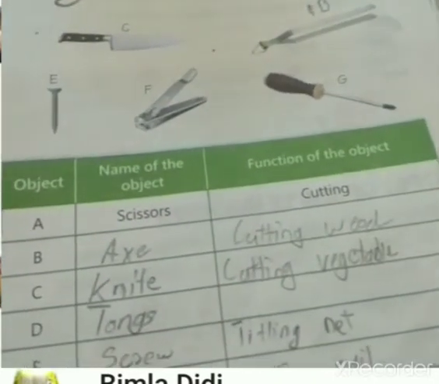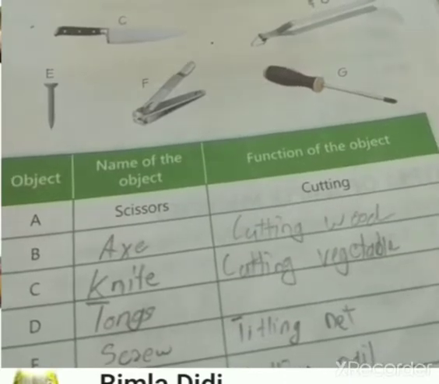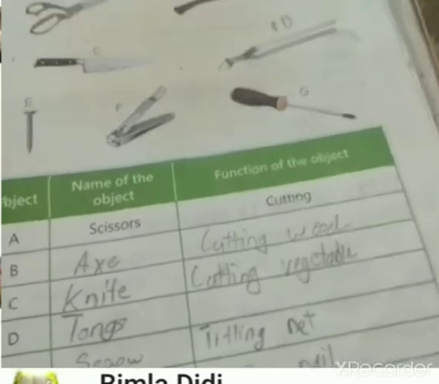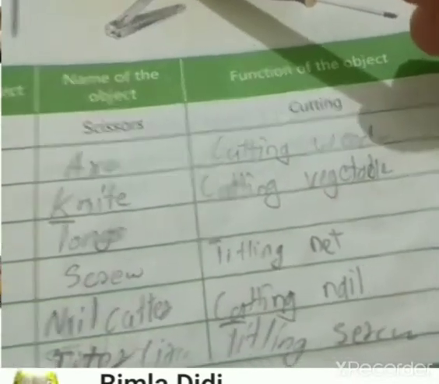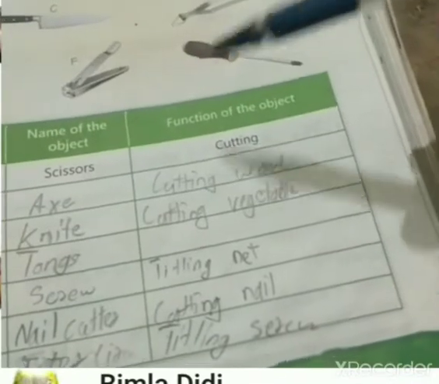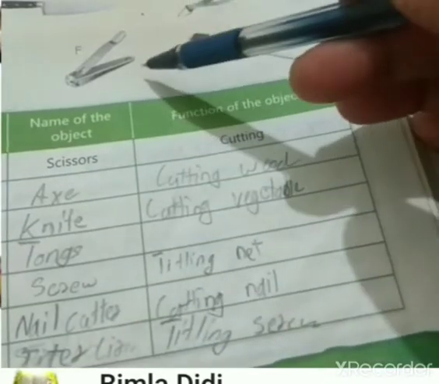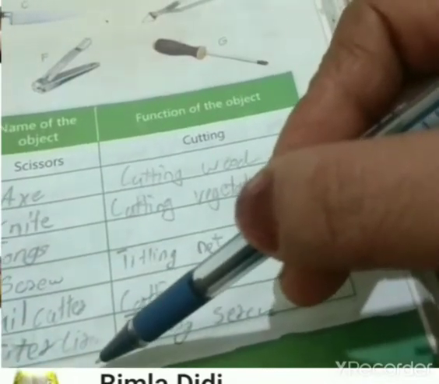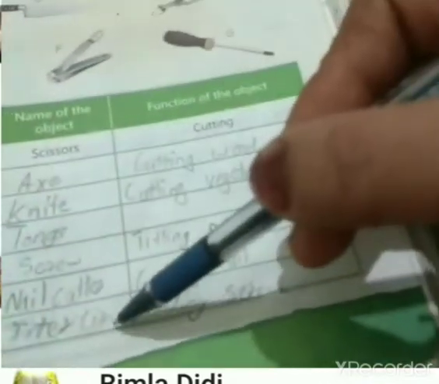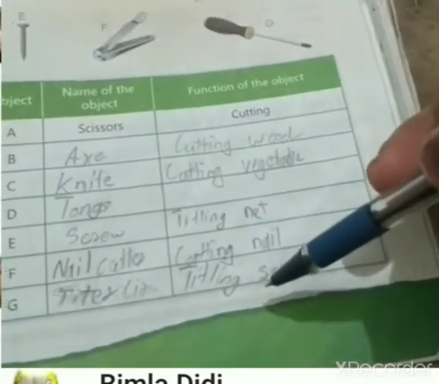Then the fourth is tongs, for lifting the hot thing from the flame. And this is a screw tightening... that is screw tightening nut. Then another is a nail cutter for cutting the nail. And the last one is a screwdriver for tightening screws.